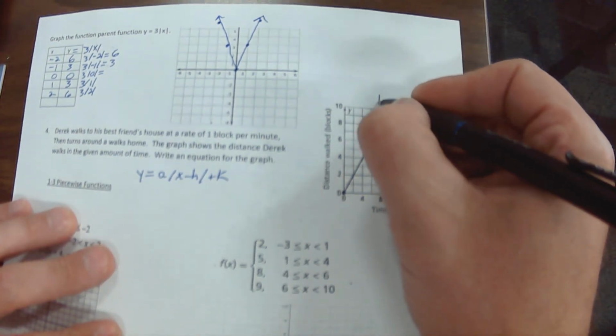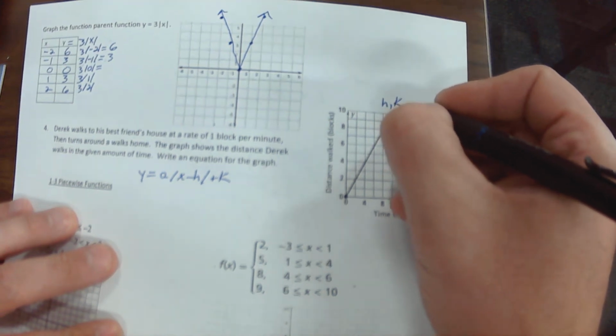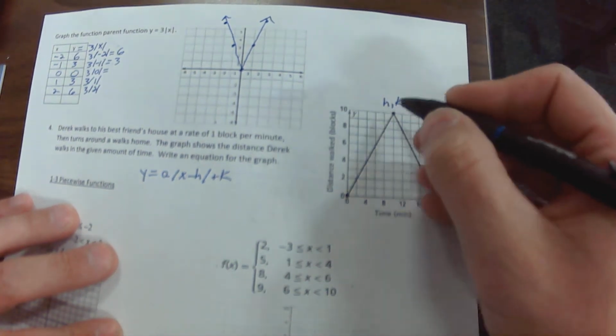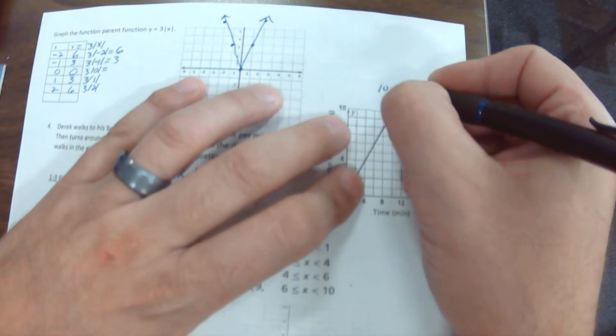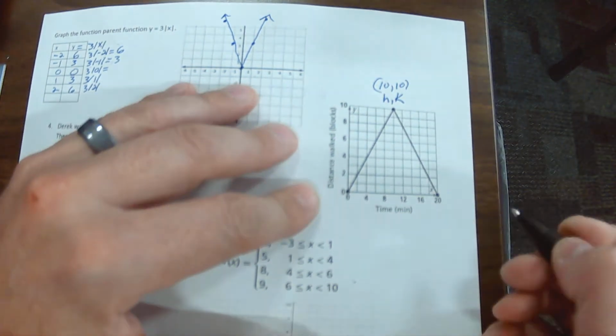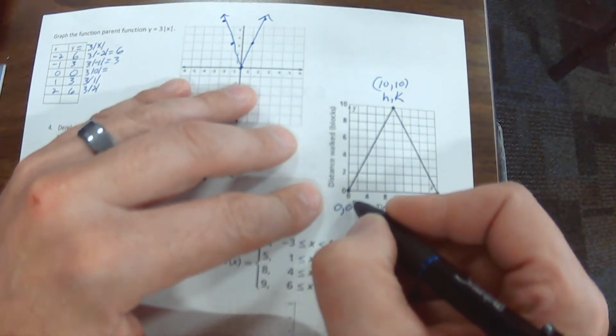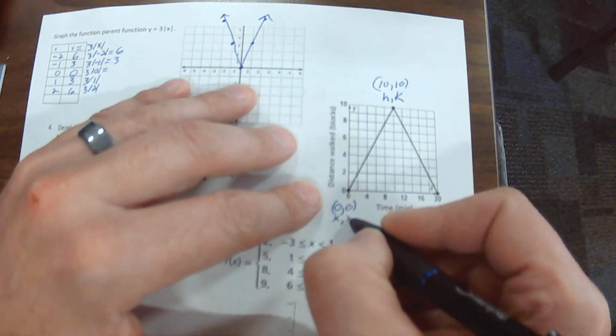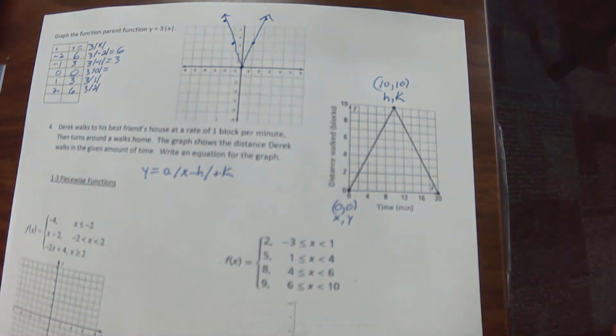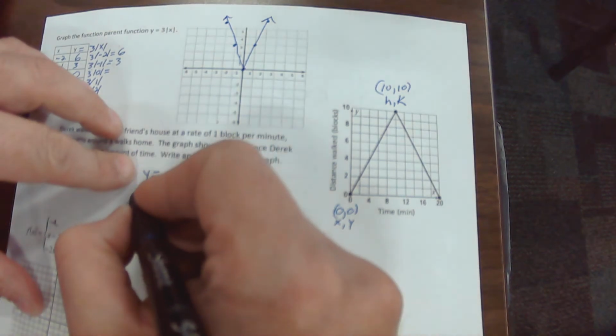HK is my vertex, so this is my h, this is my k, and this occurs at 10, 10. I need another point. The easiest point to use would be 0, 0. So that's my x, that's my y. So now I'm just going to plug in.